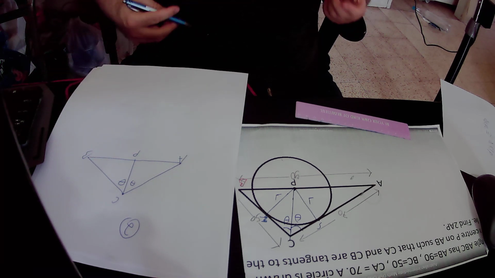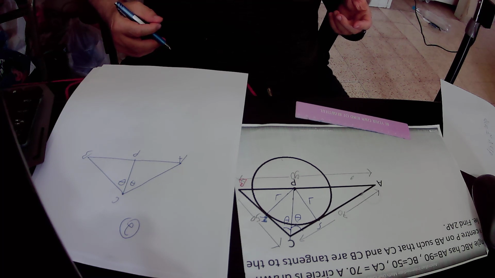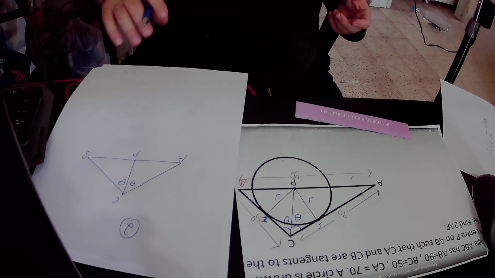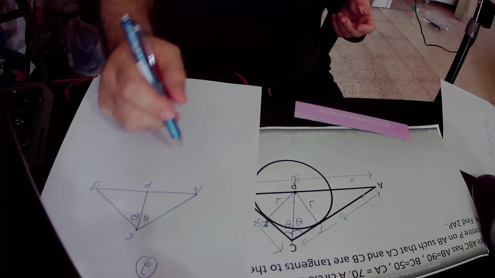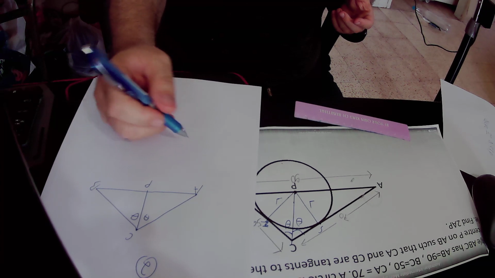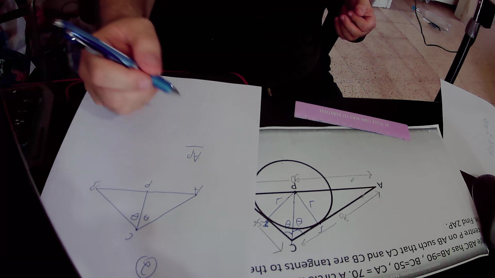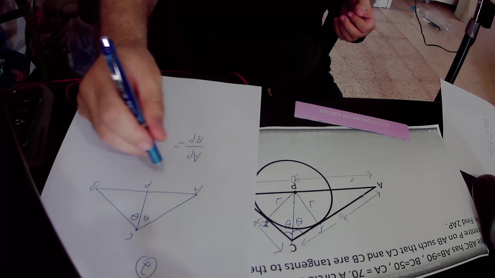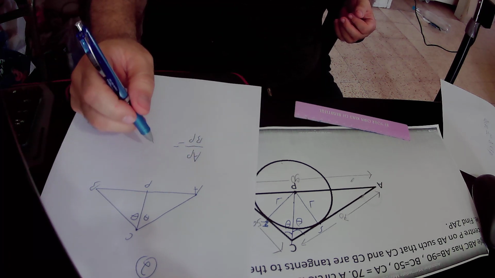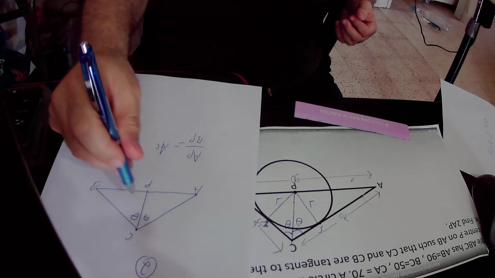So according to the bisector theorem, this equation is true in this situation. The equation that says that AP over BP equals AC over BC.